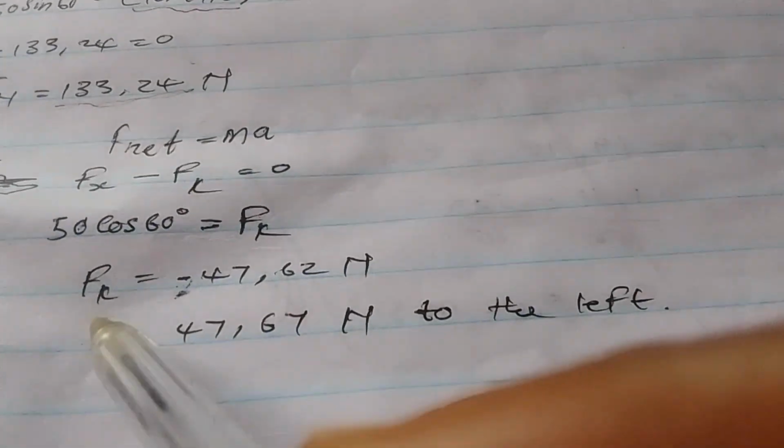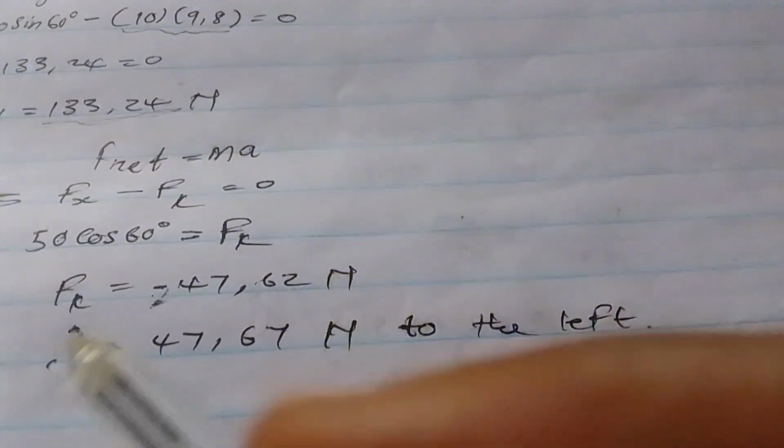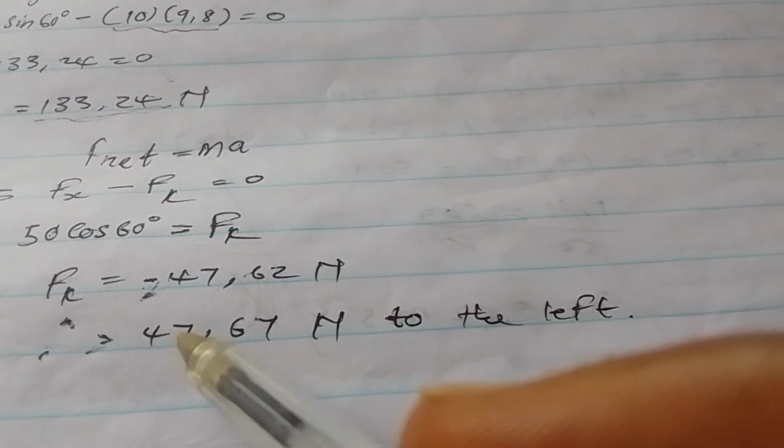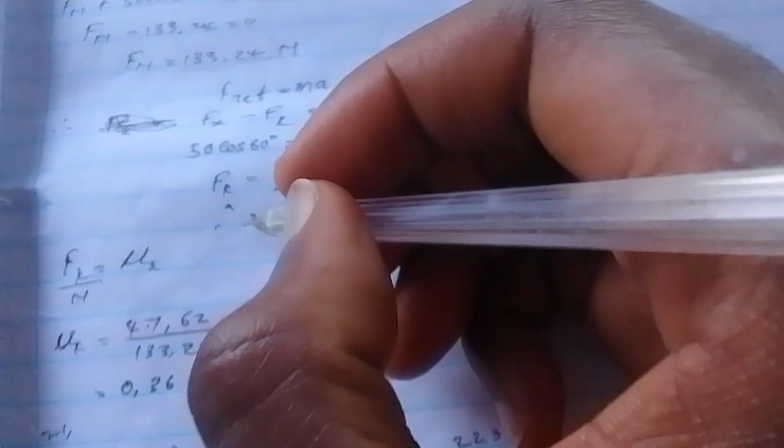We took right as positive. Therefore, Fk is equal to 47.67 newtons to the left.